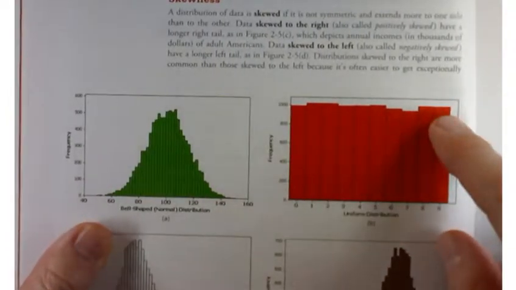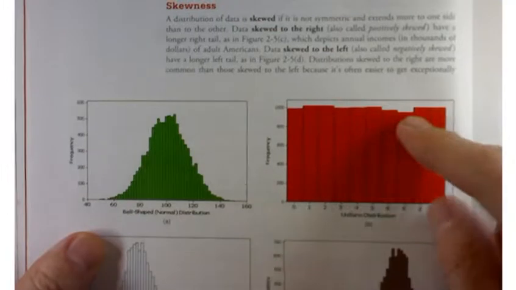So this would imply your data comes from a normal distribution. But there's other distributions that you can get as well. So you can get data that's pretty much the same all the way across. That is, it looks like it's even, or a uniform distribution.